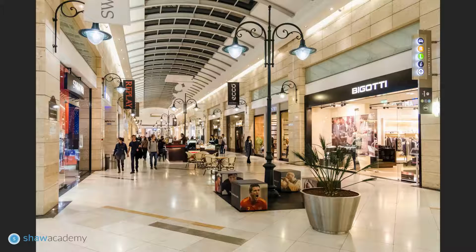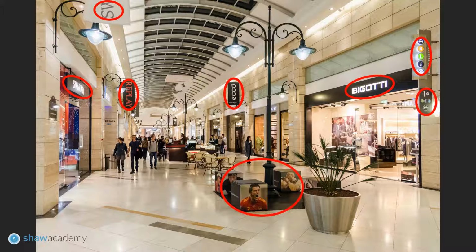Let me show you where I identified the forms of graphic design. We have signs at the top right of the image that will indicate the location of a restroom or parking. The logos at the shops will also help the shopper identify whether this is a shop that they will be interested in. The branding on the seats in the center of the hallway, with photographs and text to advertise a brand or sports star, is also a form of graphic design.